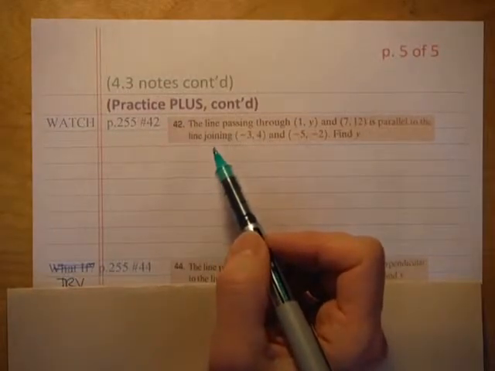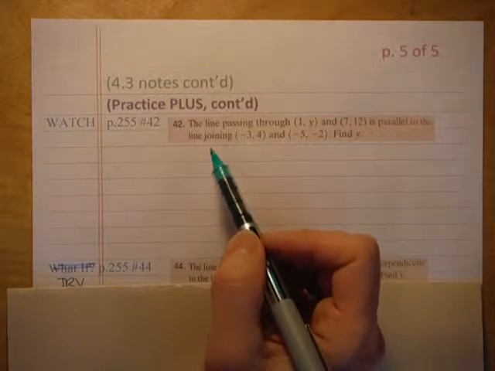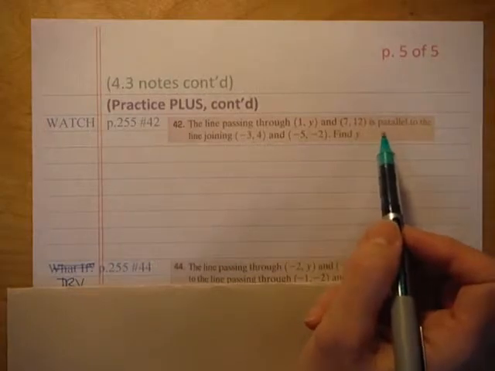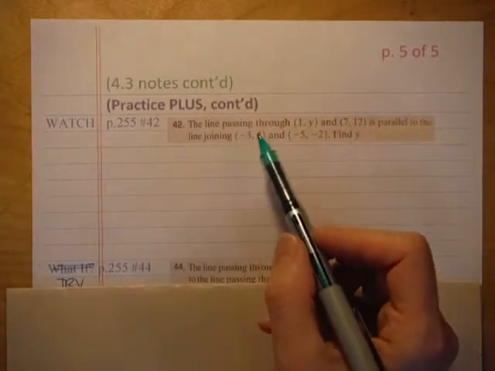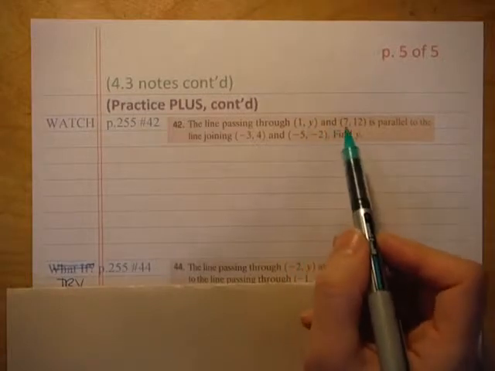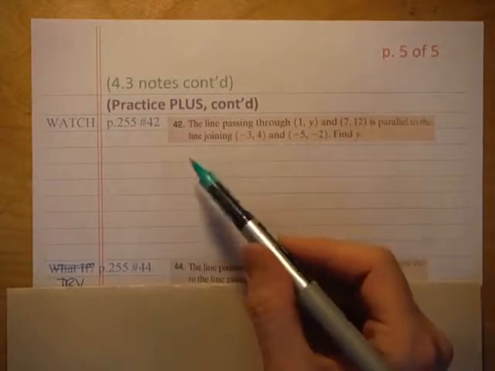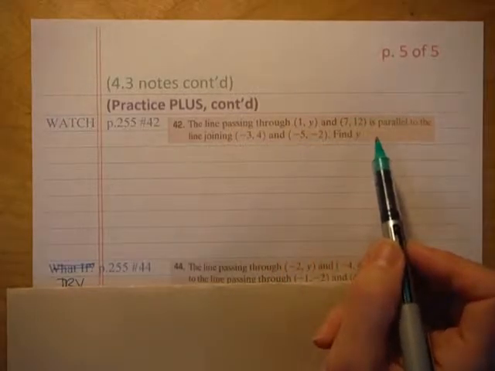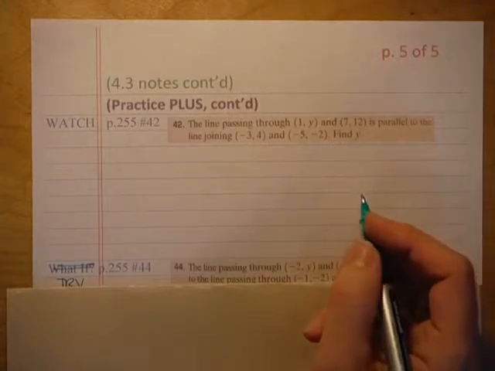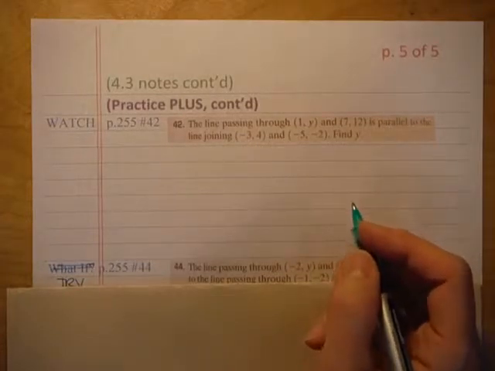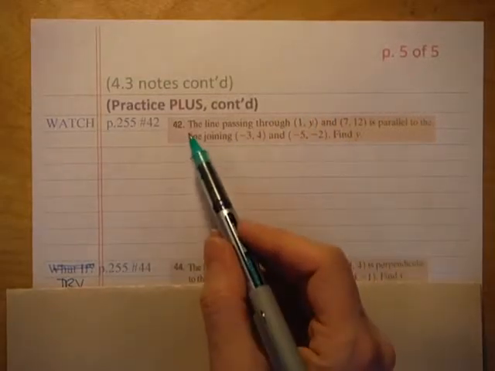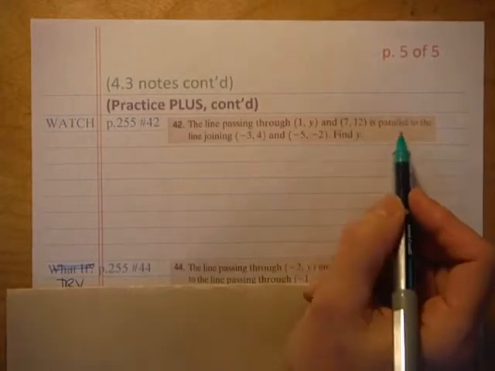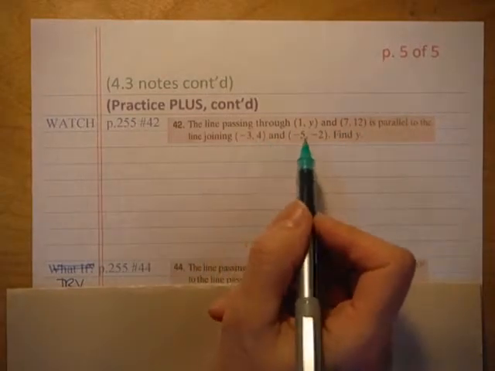In this case, we're translating some things, but more importantly, we're dealing with slope and the idea that the lines are parallel, so two lines together. The line passing through (1, y) and (7, 12) is parallel to the line joining (-3, 4) and (-5, -2). Find y. Okay, there's a lot of information there, and I haven't done anything like this before, so deep cleansing breath. Let's read it again. The line passing through (1, y) and (7, 12) is parallel to the line joining (-3, 4) and (-5, -2).